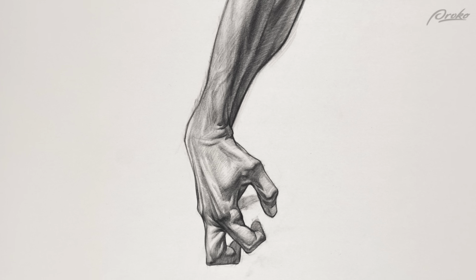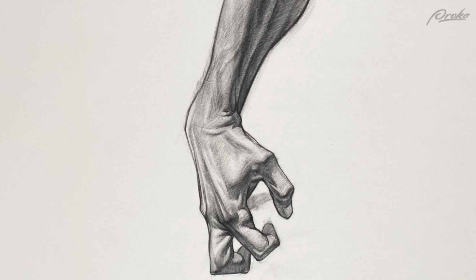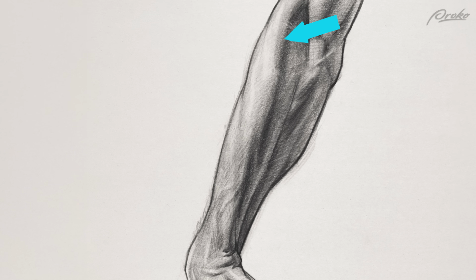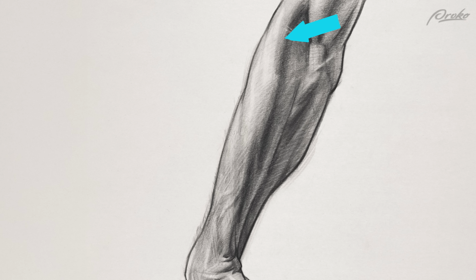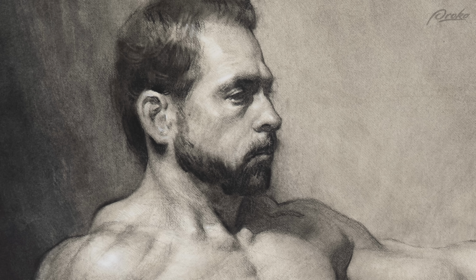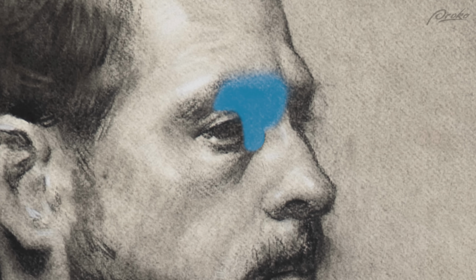Sometimes the edge changes as it travels along a form. For example, the core shadow is almost sharp at the bony tendinous wrist, but it slowly softens as it transitions toward the muscular part of the forearm. Even a single shape can have a changing edge around it. This shadow shape on the inside of the eye socket is sharp here, firm here, and soft here as the form wraps over the brow ridge.